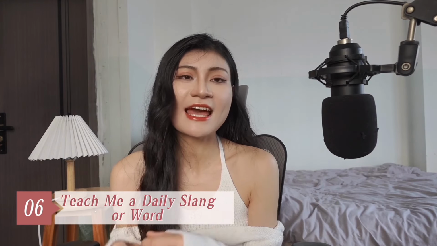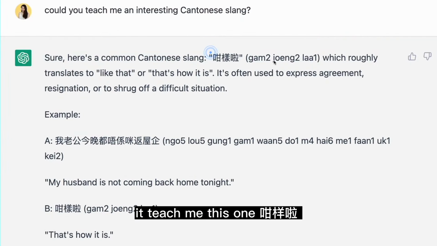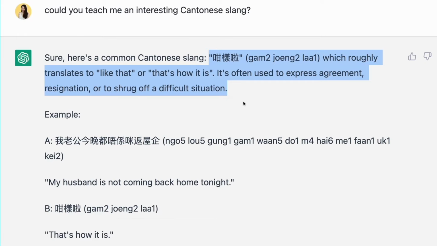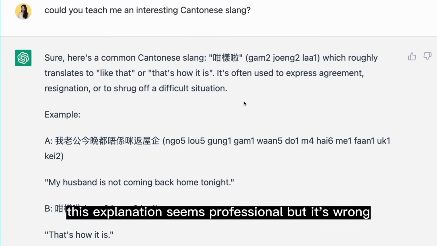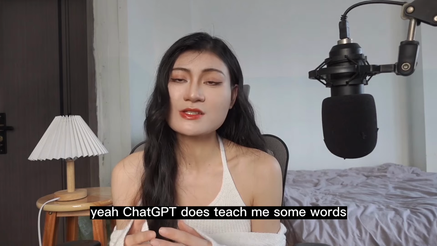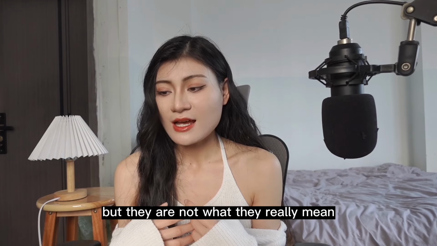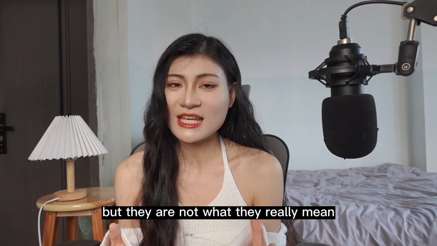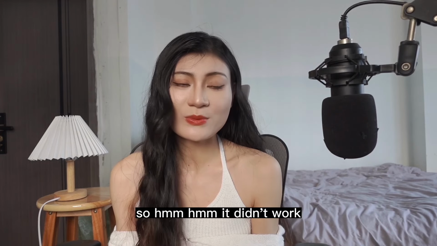Number 6, I tried to let it teach me a slang or word every day. It taught me this one 咁樣啦, but 咁樣啦 and 咁樣 are different. This explanation seems professional, but it's wrong. According to the context, it should be 係咁㗎啦. Yeah, ChatGPT could teach me some words, but they are not what they really mean, and even the example is wrong. So, it didn't work.